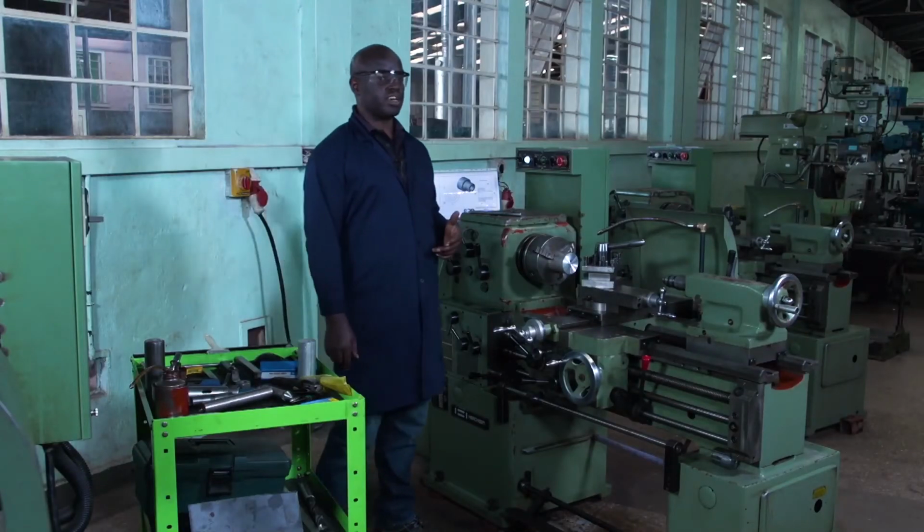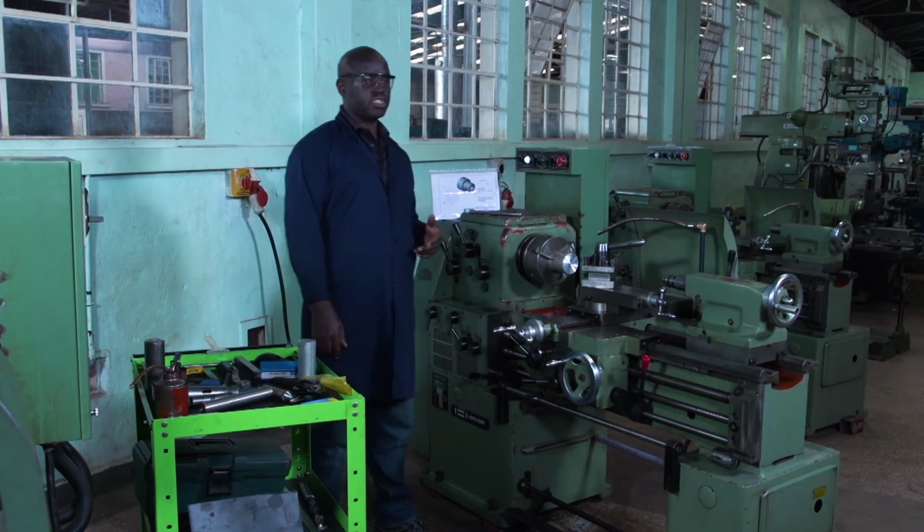Remember, there is a roughing cut and there is also a finishing cut. Roughing cut is when the depth of cut is high, and finishing cut is when you reduce the depth of cut and also increase the speed because you want to obtain a good finish. What is the depth of cut? The depth of cut is the perpendicular distance measured from the machined surface to the uncut surface of the workpiece. Here there is a formula.